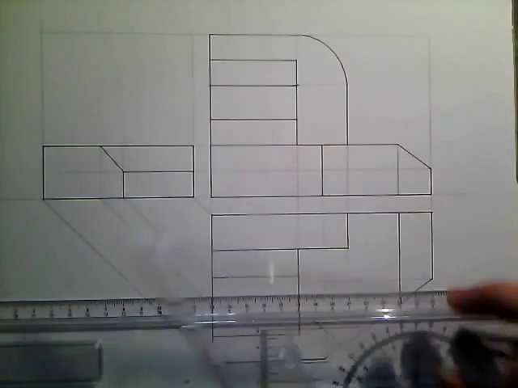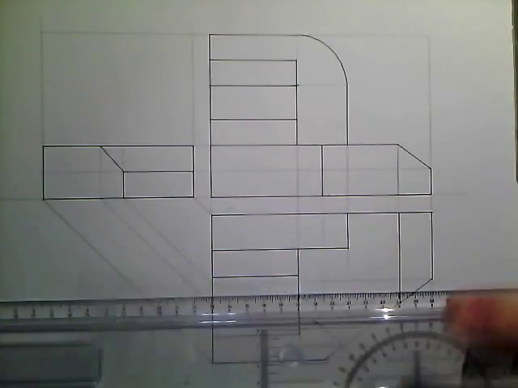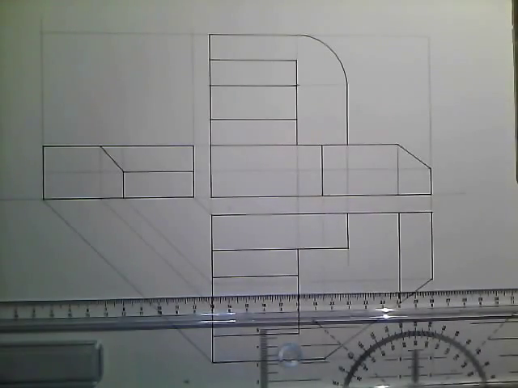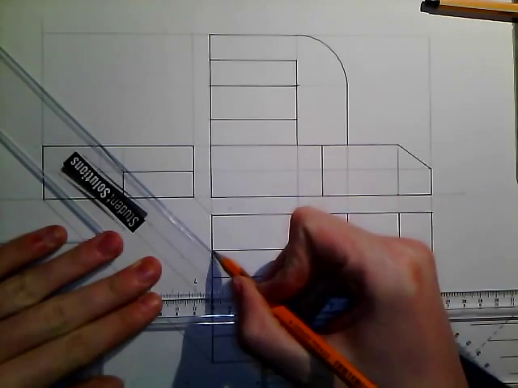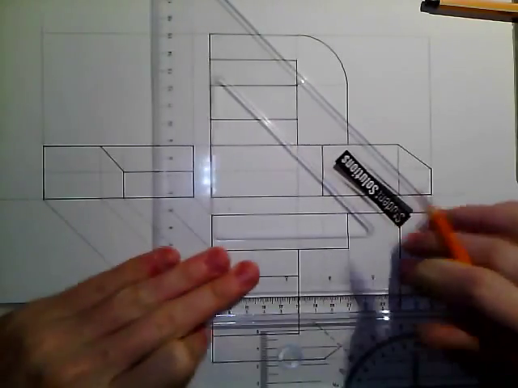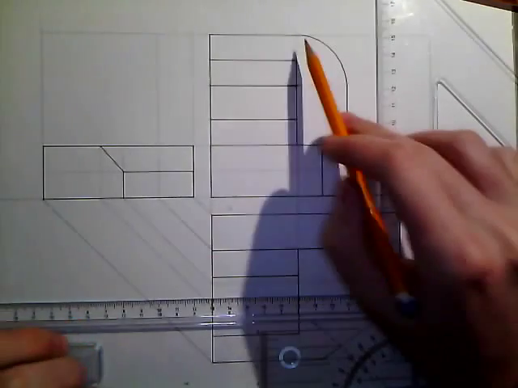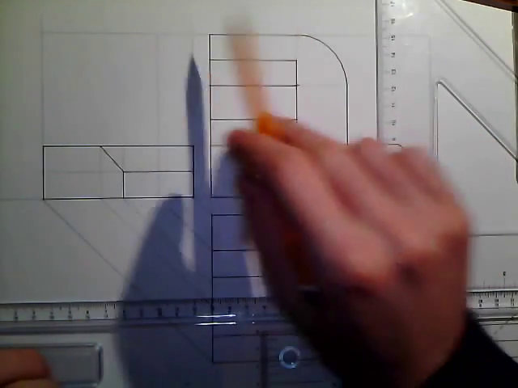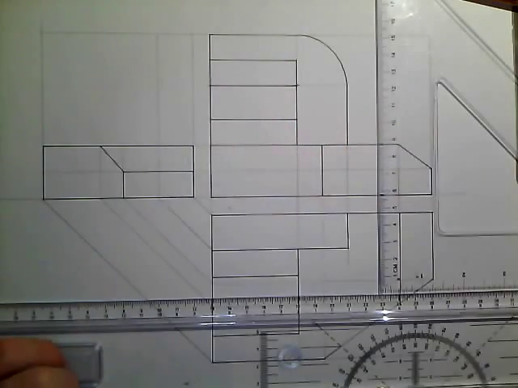So the next easiest part we'll do is again the back bit with the curve. So again, bring our lines up from our plan, bring them straight up, and we know that it's the highest point in our elevation.